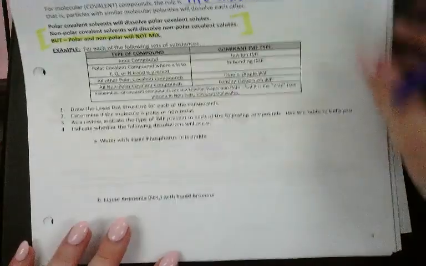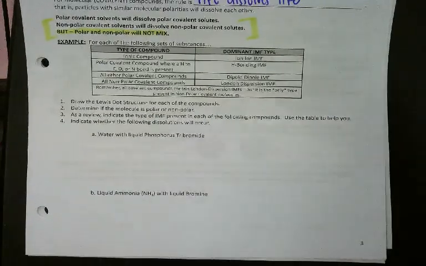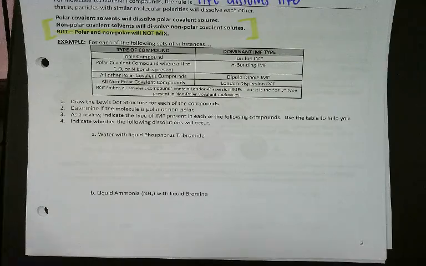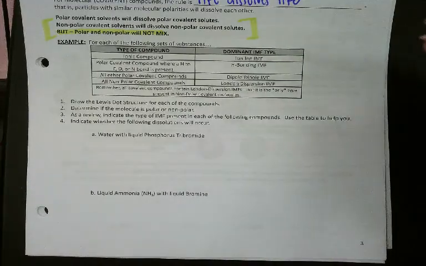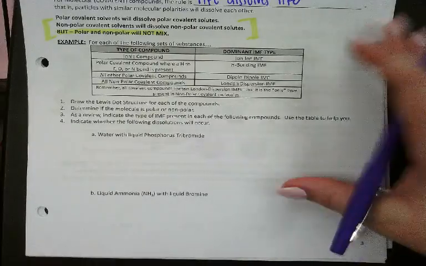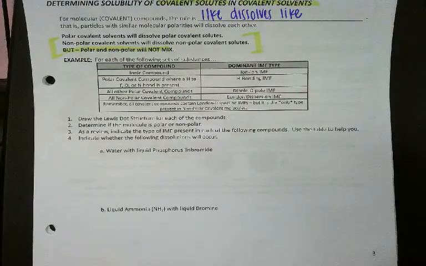Well, if you've forgotten about it, I need you to rethink about it, because when we're talking about the solubility of covalent solutes in covalent solvents, you have to be able to determine if something's polar or nonpolar. You can't just look at it on your piece of paper and go, oh, yep, that's polar. The only one you can know that for is water, because water is a universal solvent. It's polar. Fun fact.